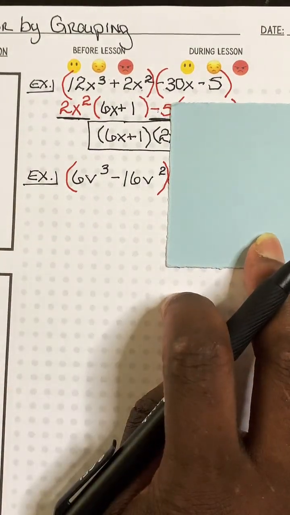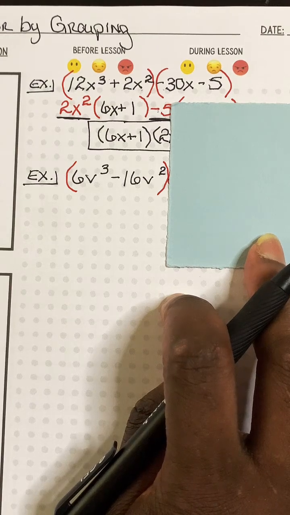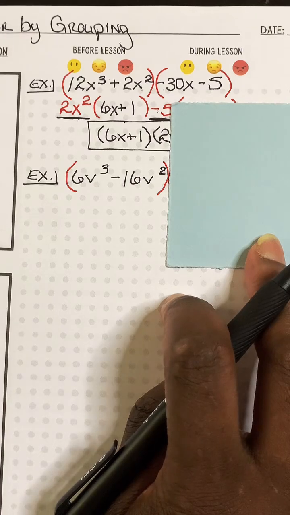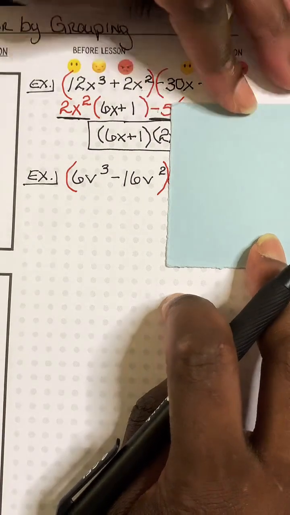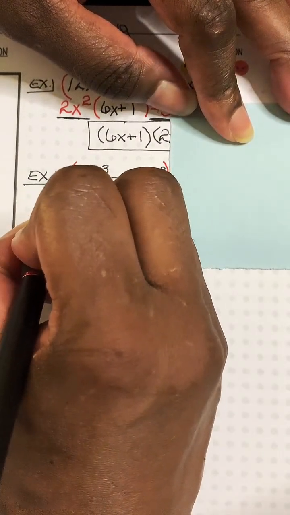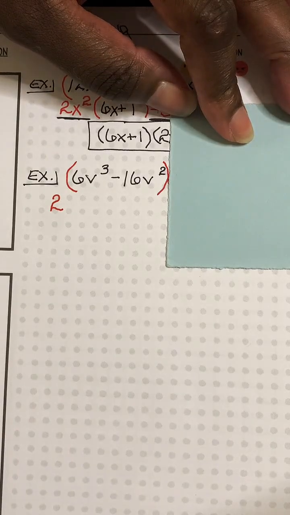So, 6v to the third minus 16v to the second. So 6 and 16, what do they have in common? I'm seeing a whole lot of 2s. Okay, we're seeing the 2s for the coefficient, but what about the variables?